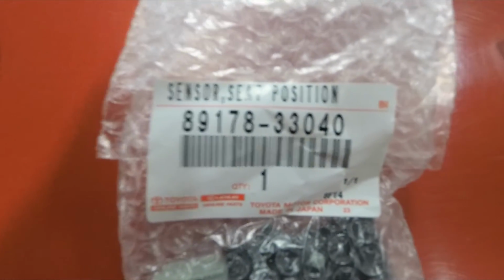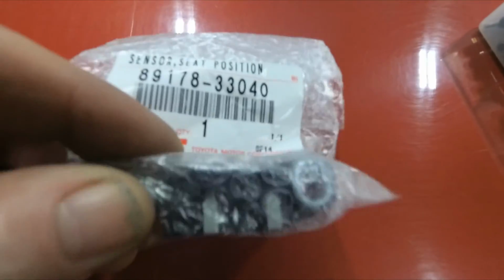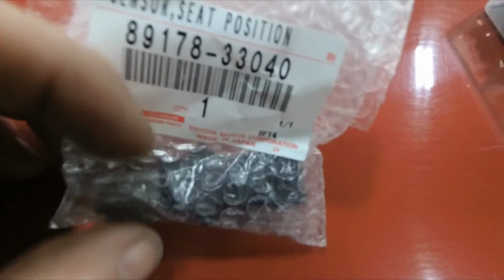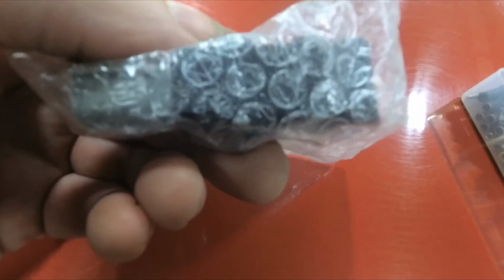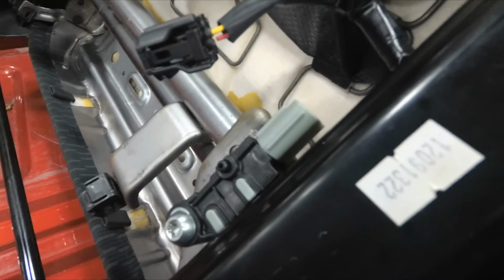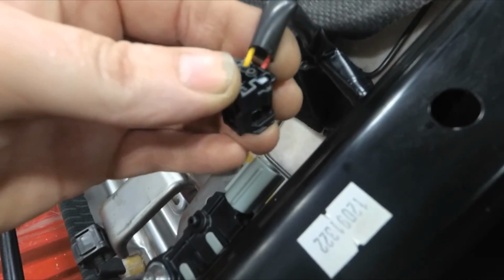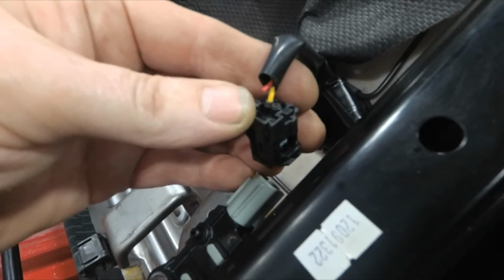So there's the part number of the new seat position sensor. What I noticed right off the bat as soon as I took it out of the package is that there's a strong magnet on it, which would also concur that it's a Hall effect sensor of some kind. So here's the seat out of the vehicle, and here's what we found. Hindsight, we should have looked at this a little closer before we ordered up the new part.